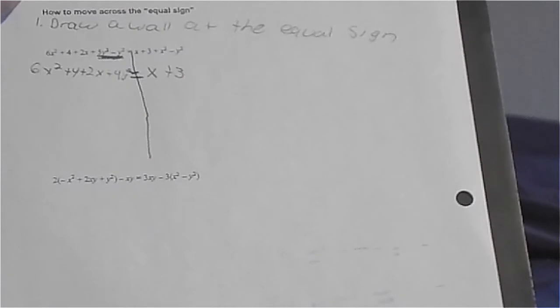On the right side, do I have any more x's? Not on the right, so I'm just going to rewrite it. Do I have any more just numbers? Not on the right, so I'm going to rewrite it. Do I have any more x squareds?